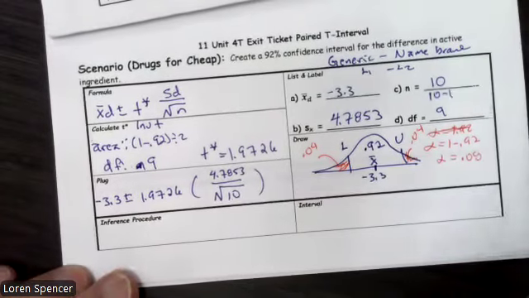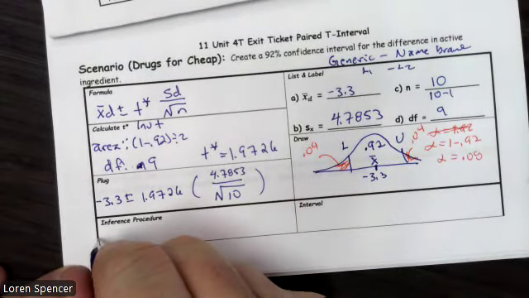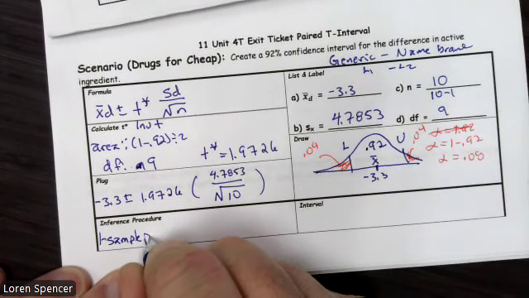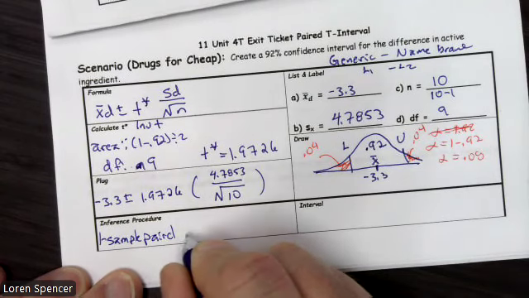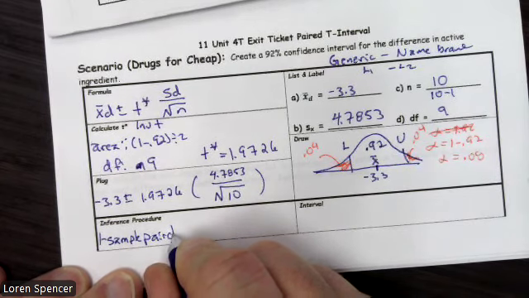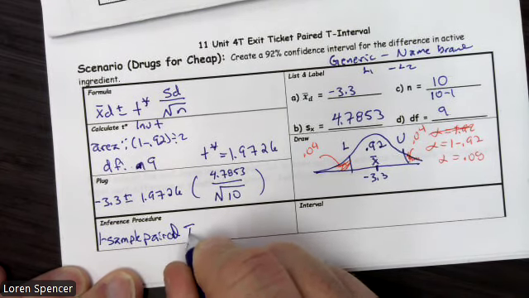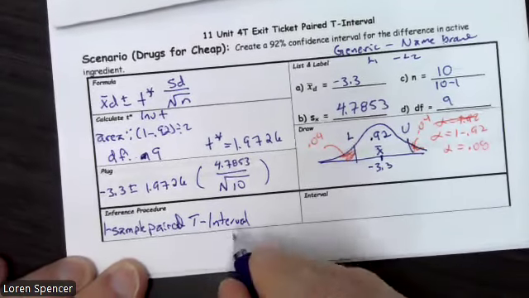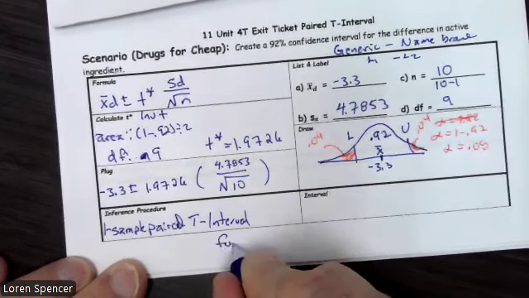The inference procedure used: one sample paired t interval for means.